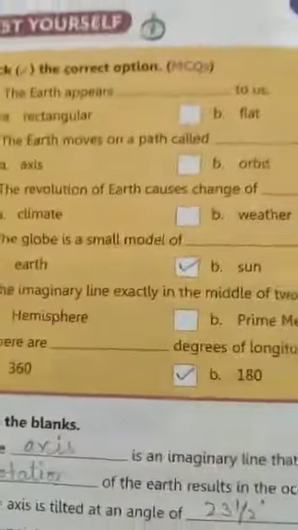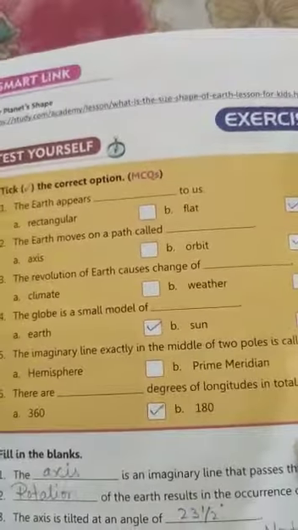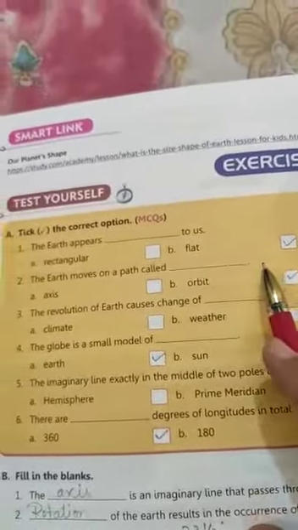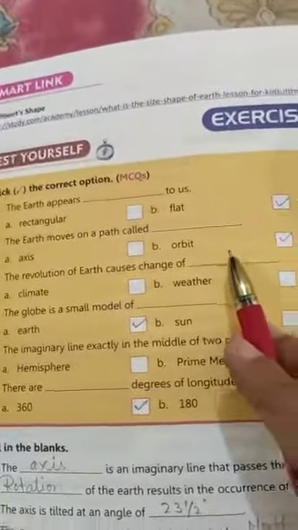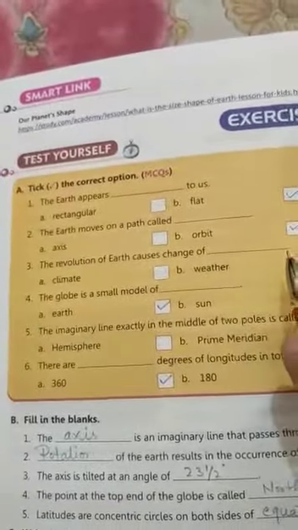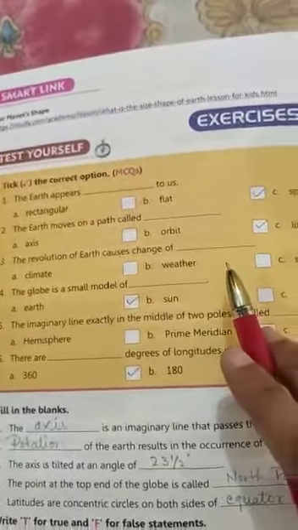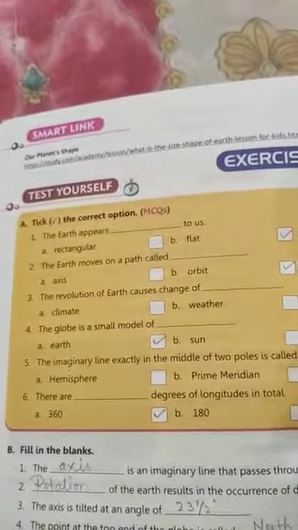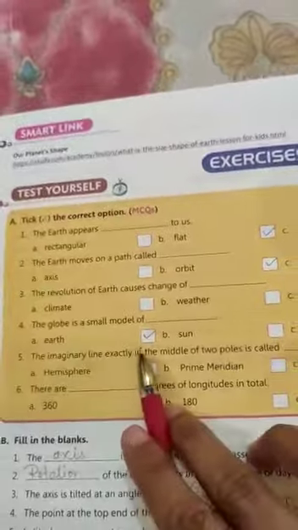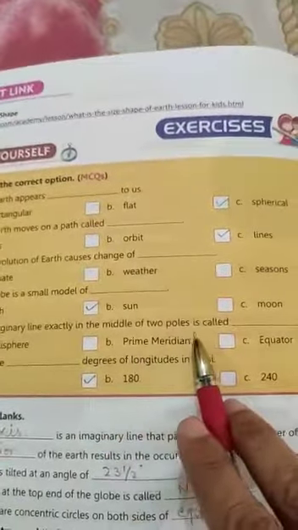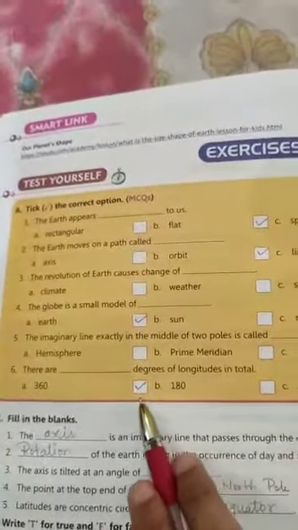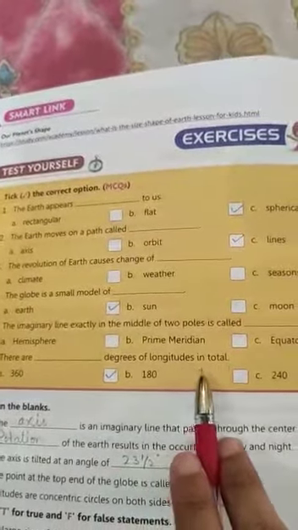Now coming to the MCQ section, see what it says. The Earth appears flat to us. Now the second question, the Earth moves on a path called orbit, right? Coming to the third question, the revolution of Earth causes change of seasons, so seasons would be the correct answer. Now, the globe is a small model of Earth. The imaginary line exactly in the middle of two poles is called the equator, right? And there are 360 degrees of longitudes in total.